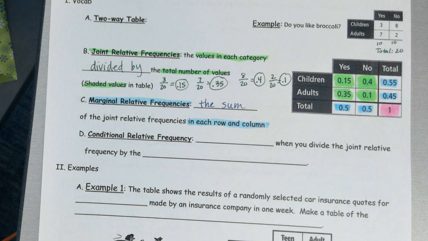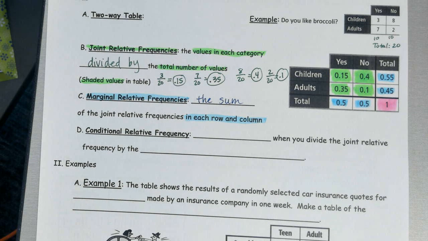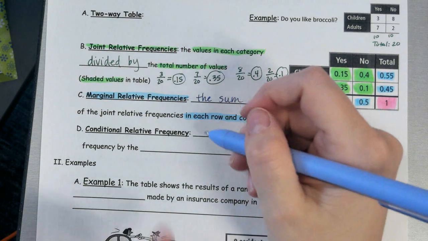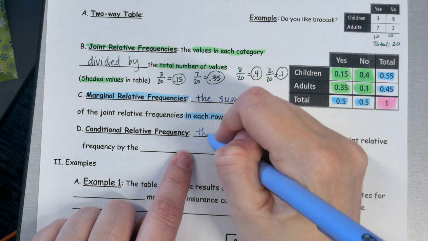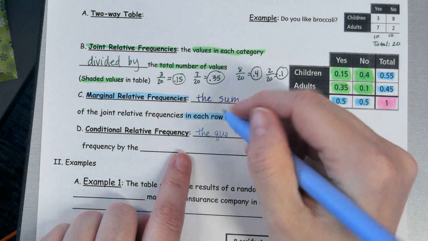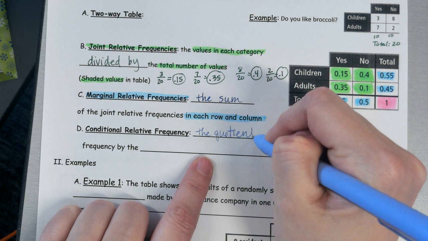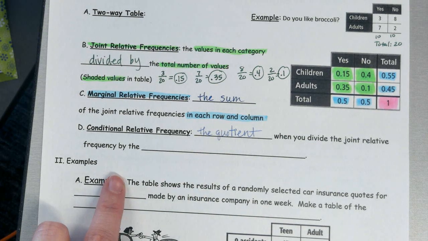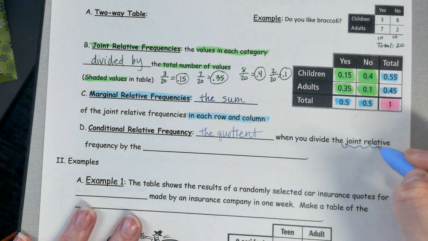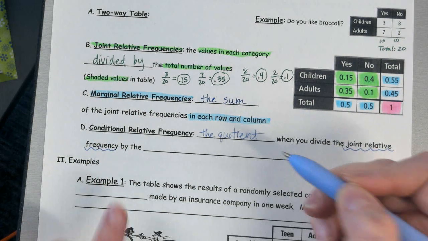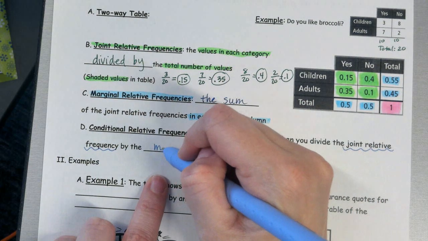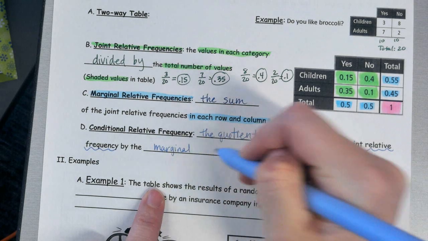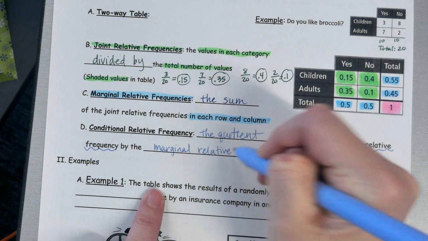And then the conditional relative frequency is the quotient when you divide the joint relative frequency by the marginal relative frequency.